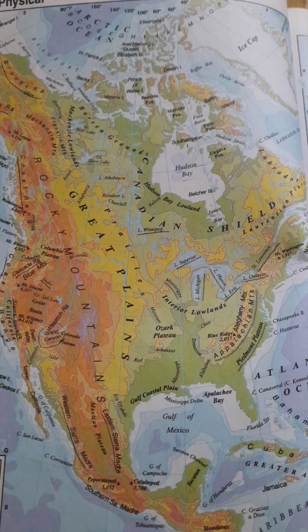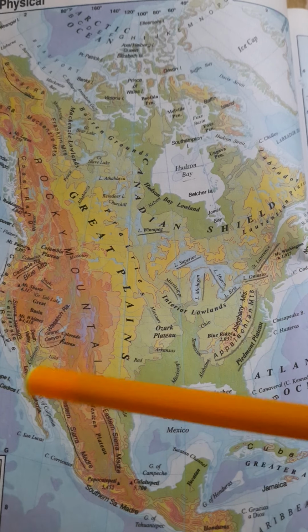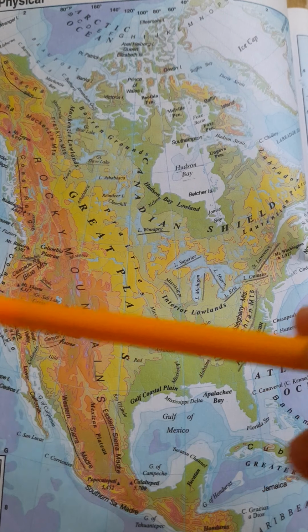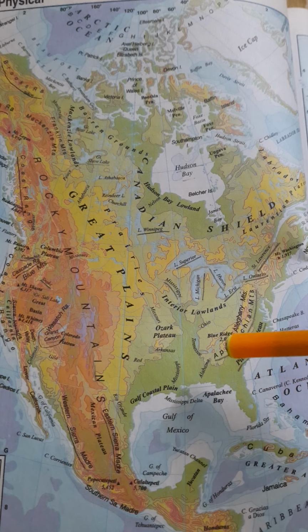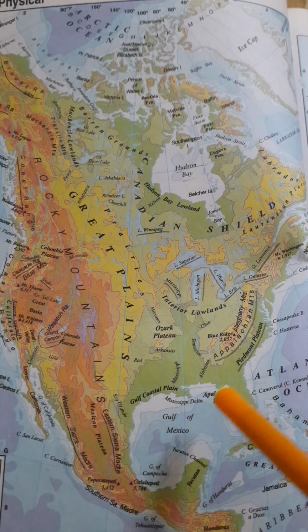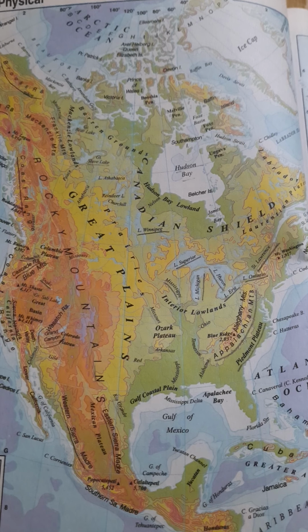As you can see, the Appalachian Mountains lie parallel to the east coast. So this is the east, this is the west where the Western Cordilleras are, the north and the south. The Appalachian Mountains lie in the east coast and they are quite parallel to the east coast as well. Which means, look at this curvature. Again, the Appalachians are also more or less in a curved fashion located in the east coast.